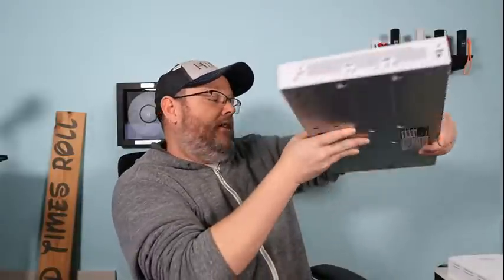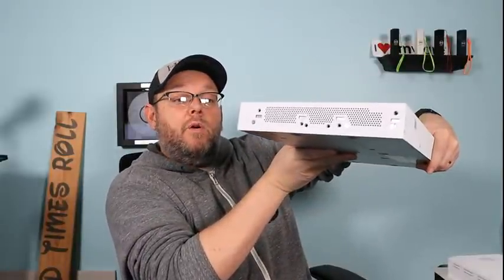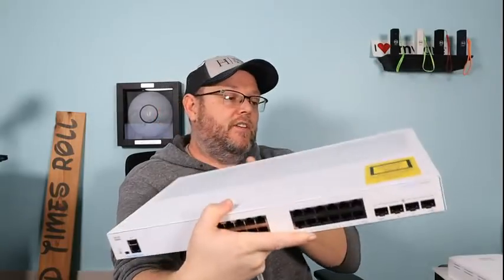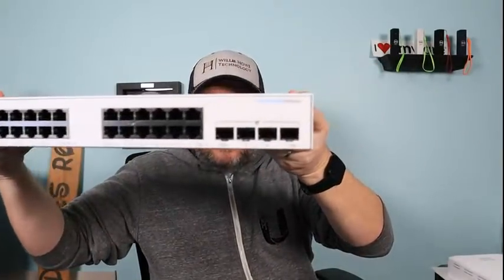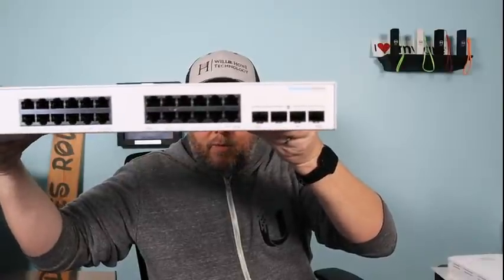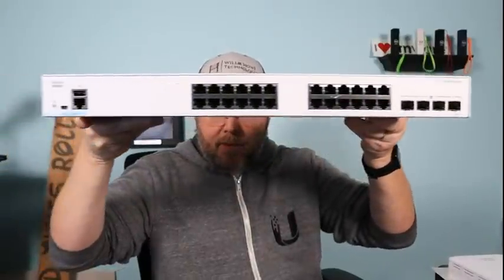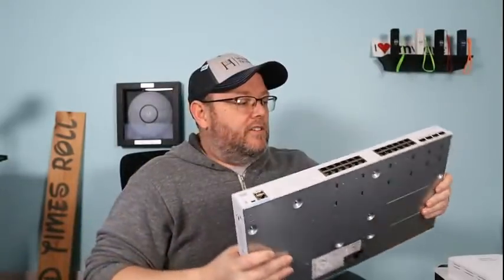So this is the Cisco Business 350 series of switch. And you're going to see a video on this as well. But what we're going to end up doing is putting all of this gear together, and we're going to be managing it from a central location. So, yeah, I'm super excited, Gibby, about the Cambium videos as well.